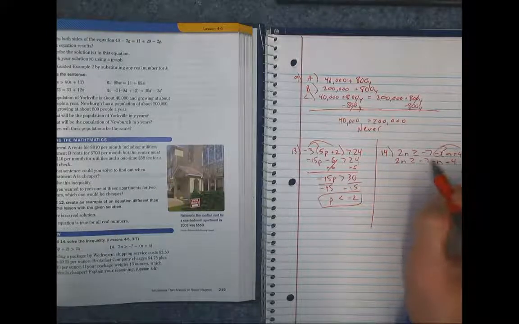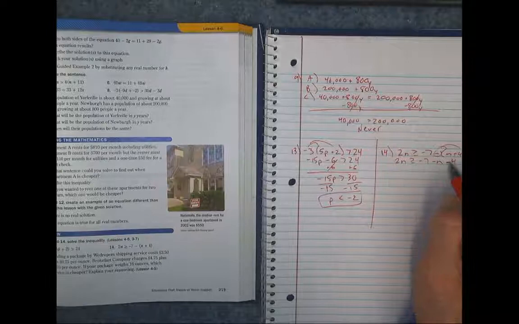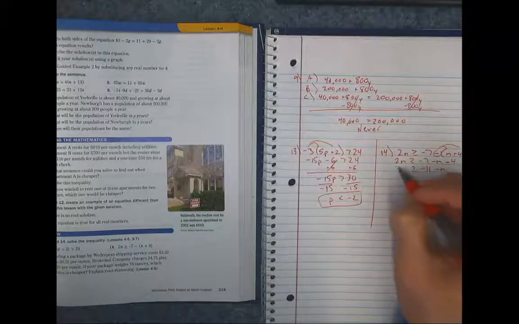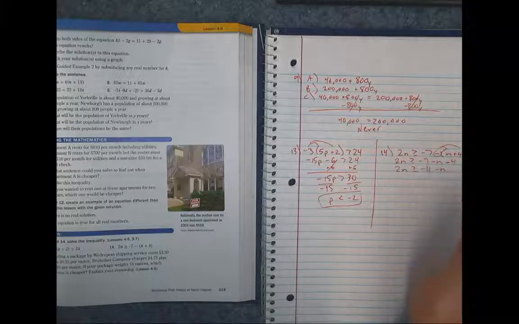Now you can combine like terms. You've got a negative 7 and a negative 4. That's going to be a negative 11. Still have minus n. All right, we've fully simplified both sides.